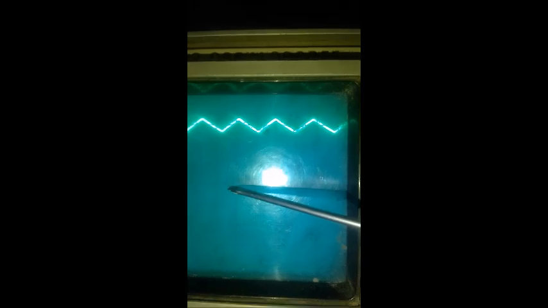The scope is on DC coupling, and the zero line is here. If I go up there on DC, you can see it's moving from here, and the scope is on 2 volts per division.